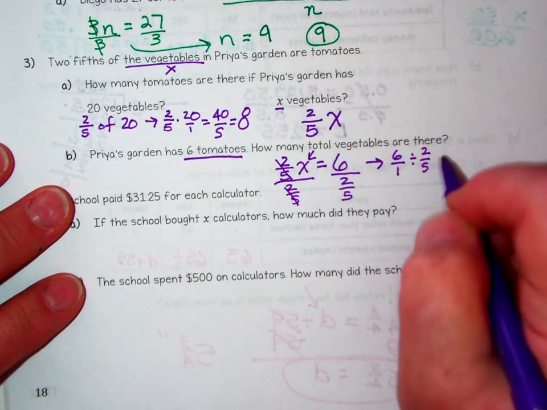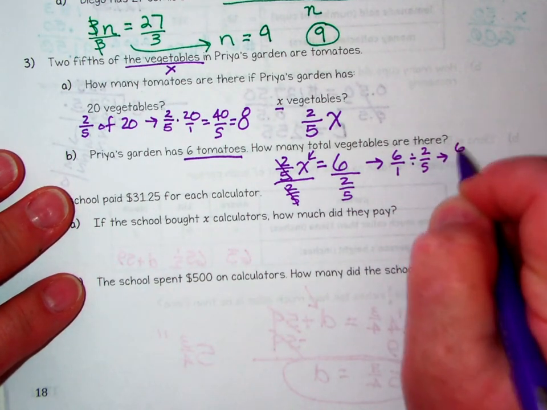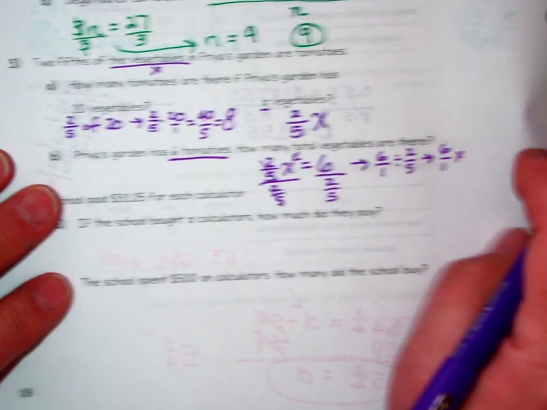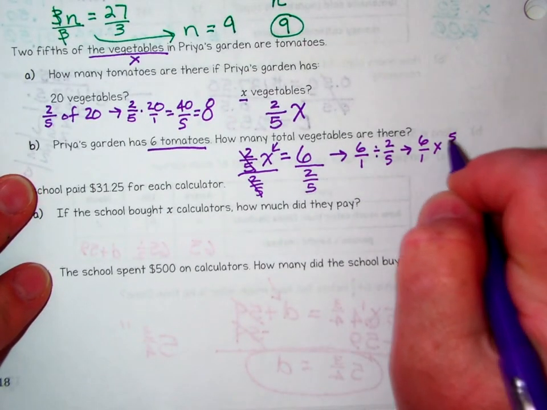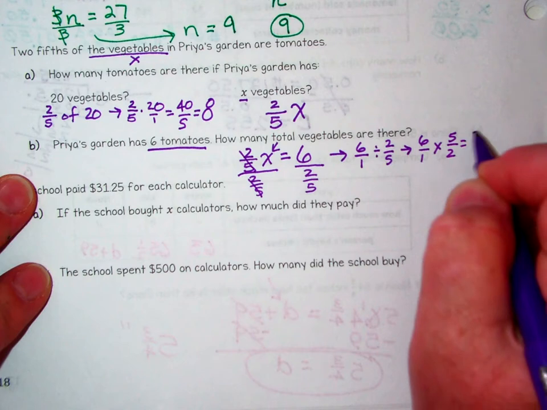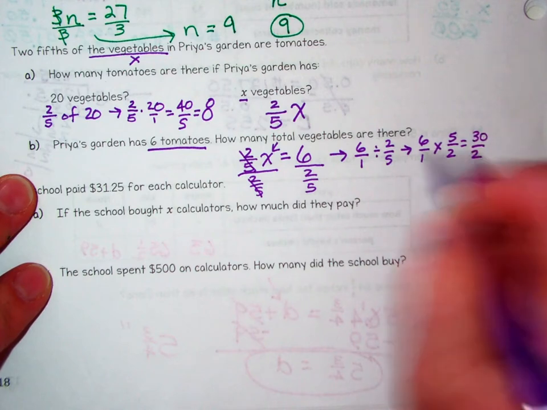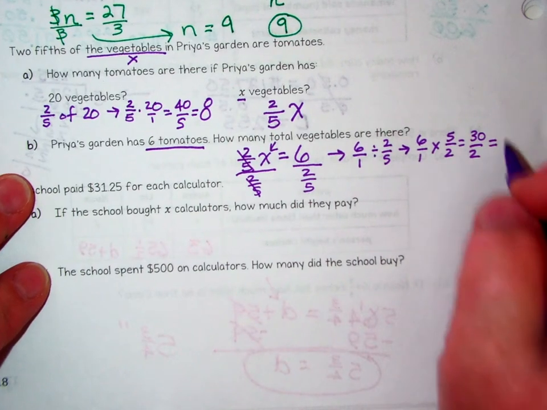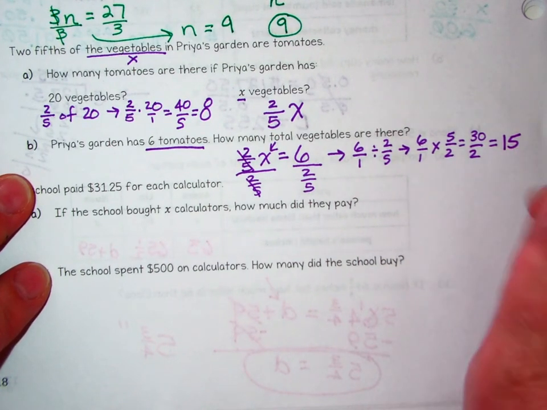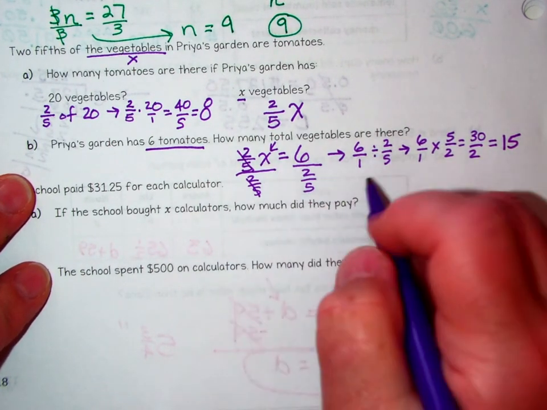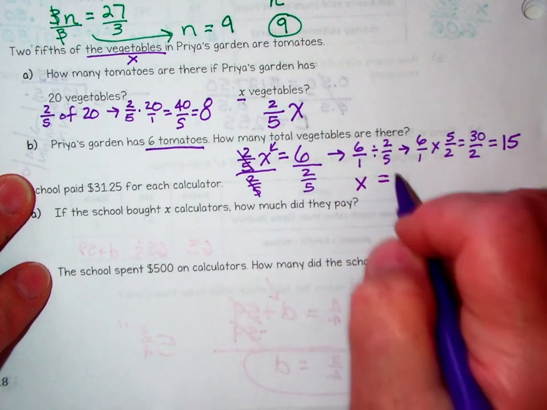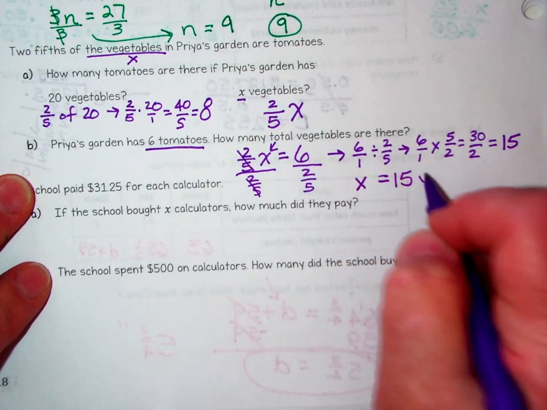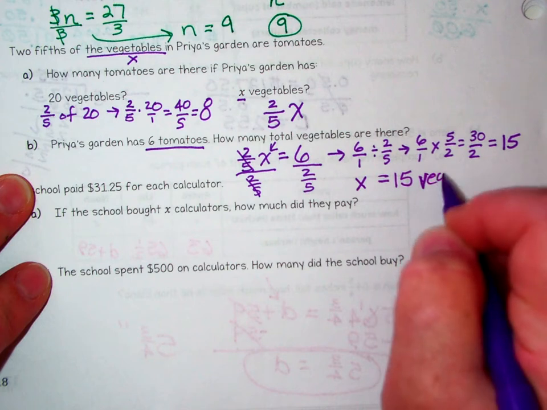And then I can keep, change, flip. So it becomes 6 over 1 times 5 over 2. This gives me 30 over 2 when I multiply straight across. And 30 divided by 2 is 15. So this means that 1x is equal to 15 vegetables.